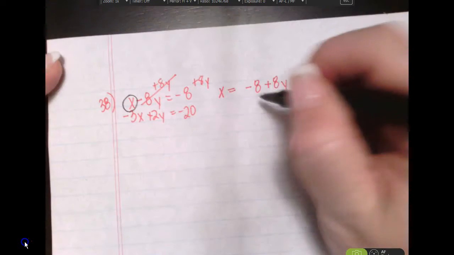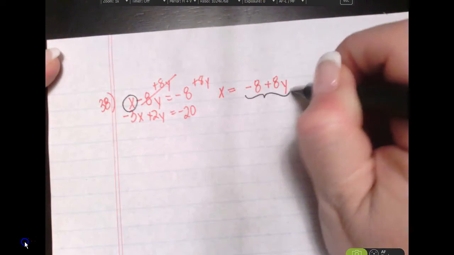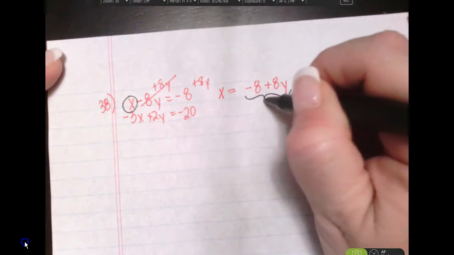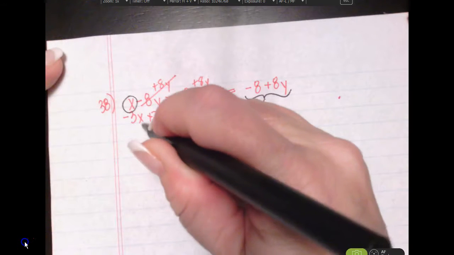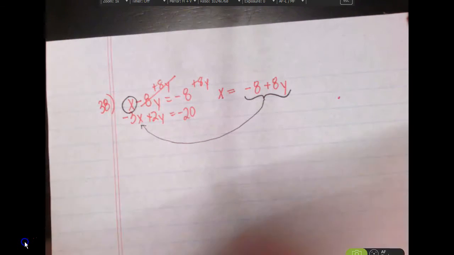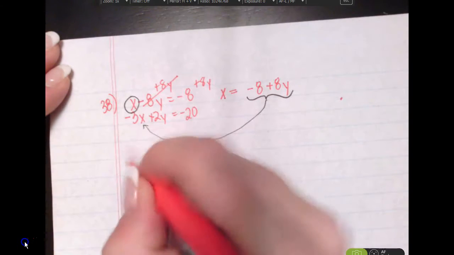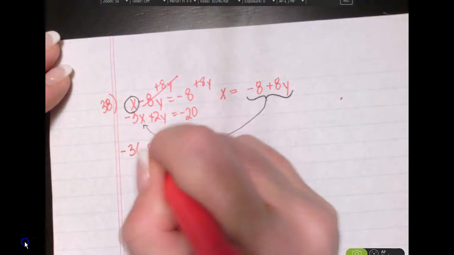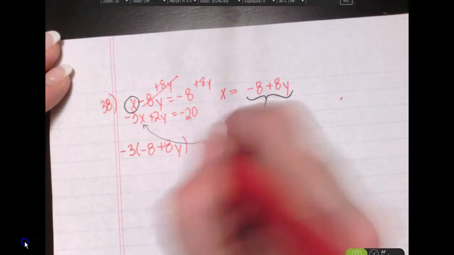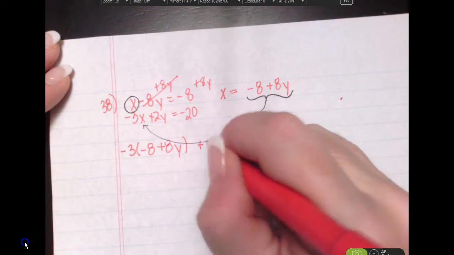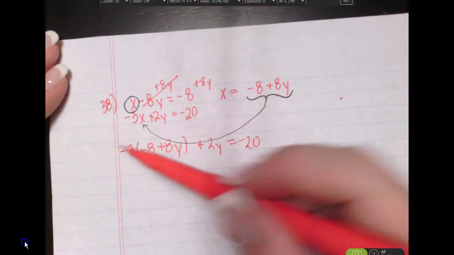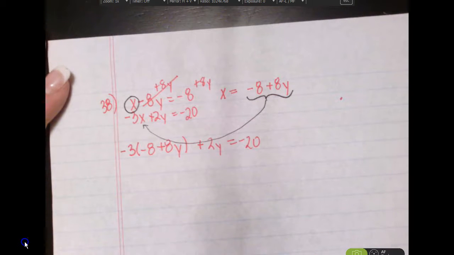Well, because I want to take this whole expression, -8 plus 8y, and substitute it into my other equation everywhere that I see an x. So I'm going in -3, and instead of an x, I'm putting -8 plus 8y. And then I continue on writing the rest of the equation. Why did I do that? Because now I have one equation with only one variable in it, which I can solve.